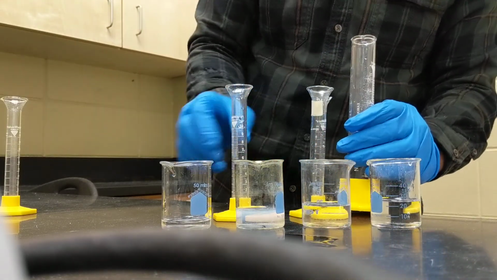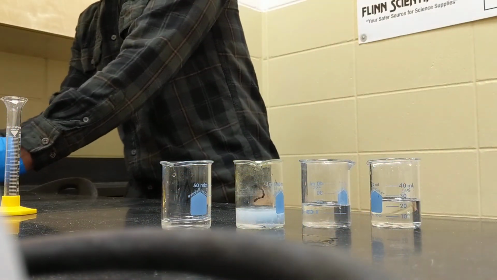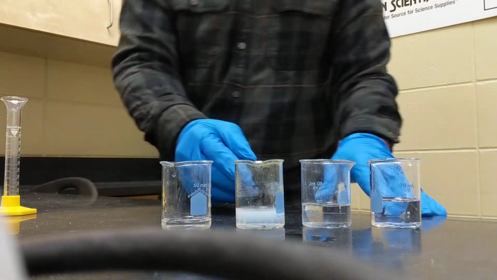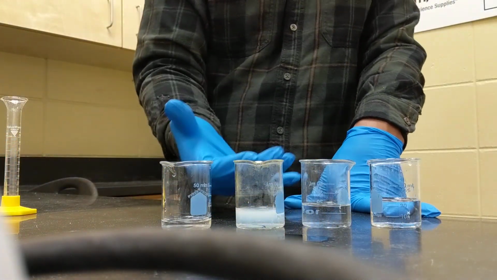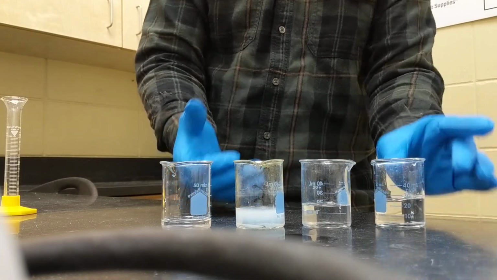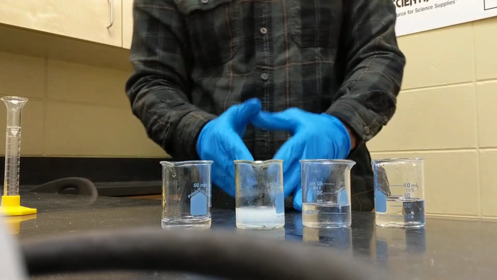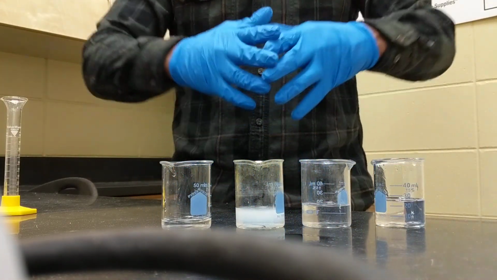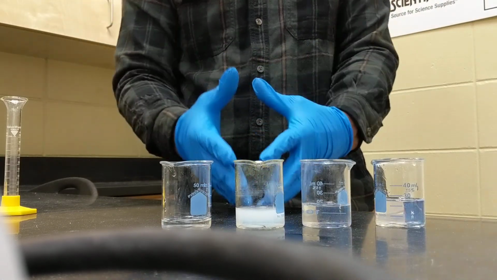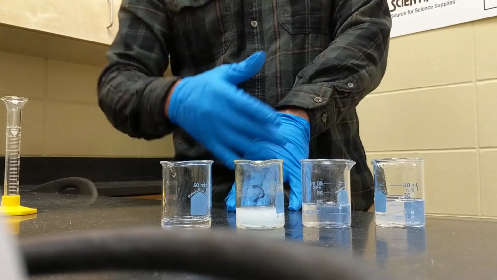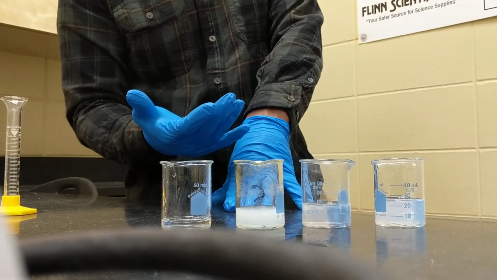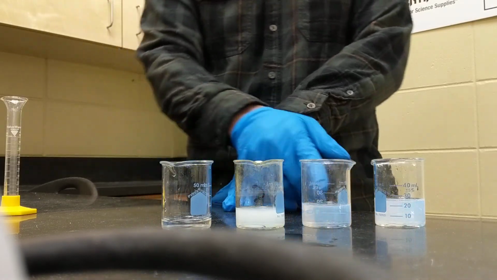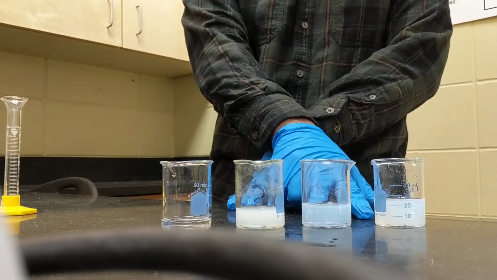Now, if you aren't noticing, this first one is already beginning the process of reacting. You can tell that it's reacting because it's becoming cloudy, it's becoming opaque. And that's just a reaction of the sulfur ions forming that solid that's cloudy in water. It's also going to form a sulfur dioxide byproduct as well. And we've noticed the other two have become cloudy as well.